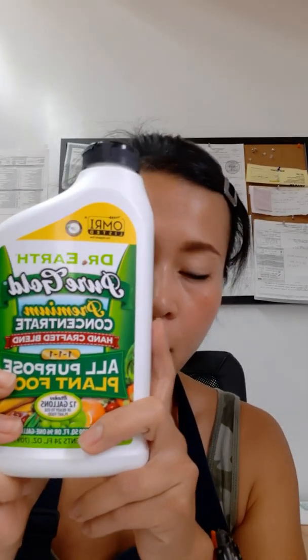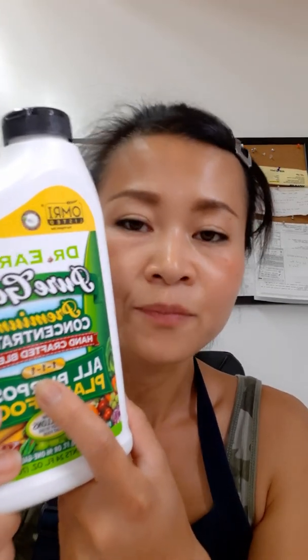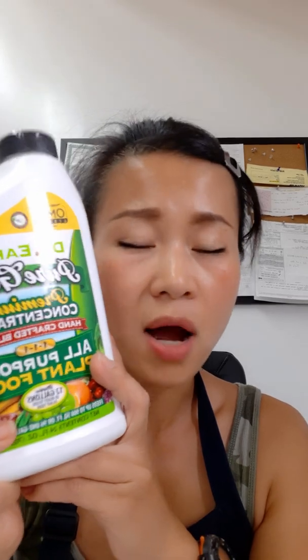Earth all-purpose liquid fertilizer concentrate, and the numbers over here are 1-1-1. You might see some fertilizers in dry or liquid forms that also have the same number. Some might be 10-10-10, some might be 20-20-20. When you have equal NPK values, it means this is an all-rounded, all-purpose fertilizer. And basically you can't go wrong with this kind of all-purpose fertilizer.